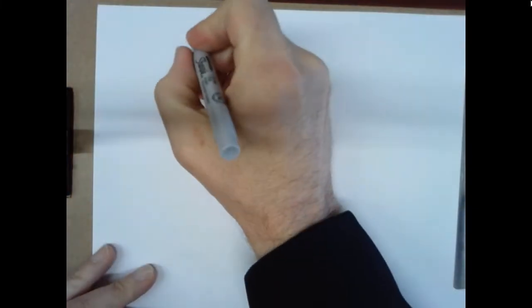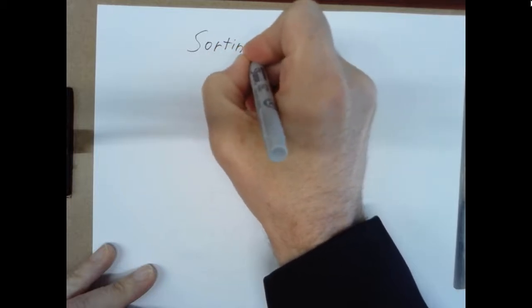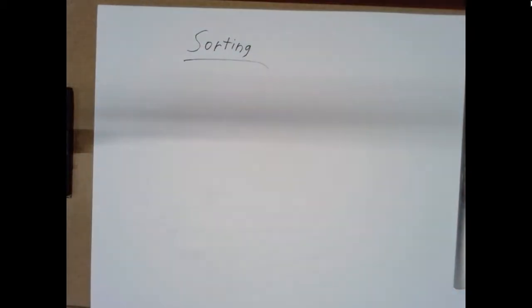So let's talk about sorting. So sorting, right, is this classic problem. You have a set of data and you want to organize it in some sort of order. And the only real assumption here is there is an ordering, meaning that any two things in your set of data can be compared to each other, and we can determine what the relative order of them is.